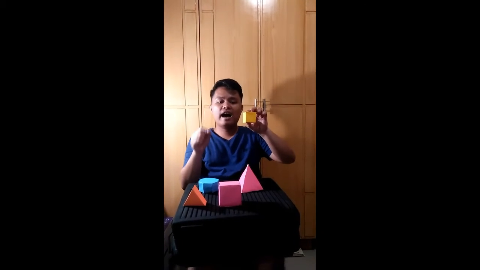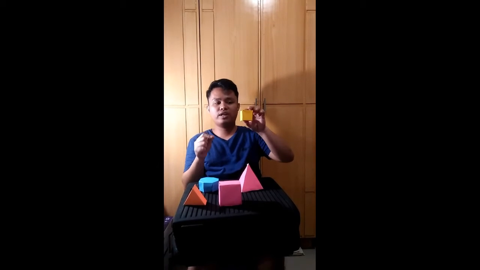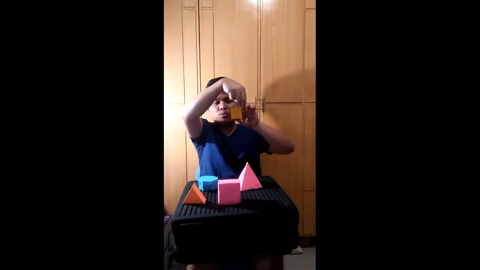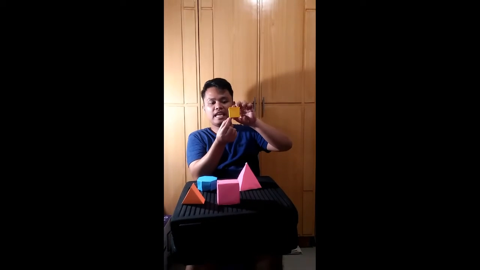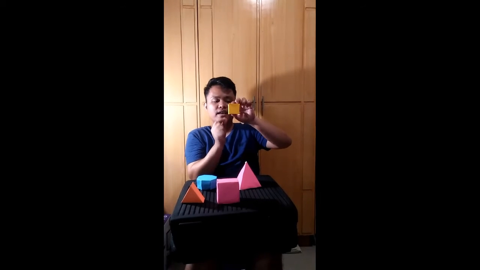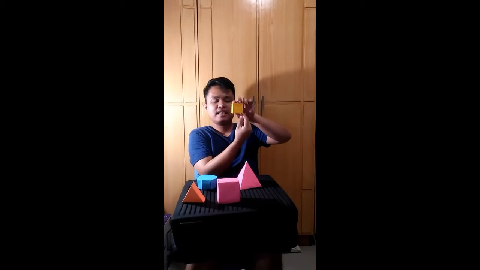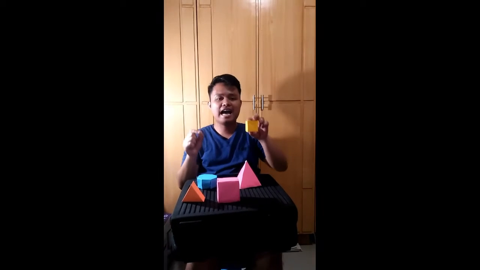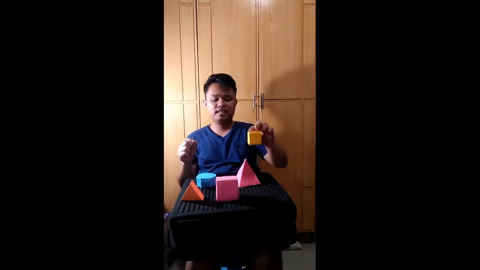A cube also has 8 corners. We have 1, 2, 3, 4, 5, 6, 7, and 8. It has 8 corners.